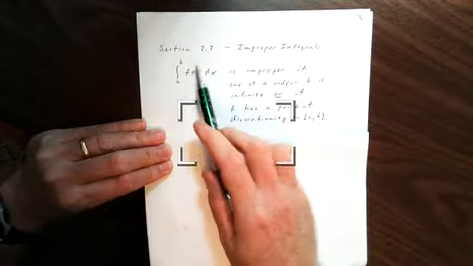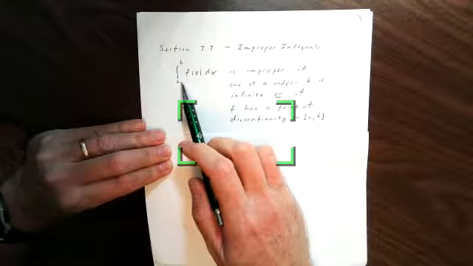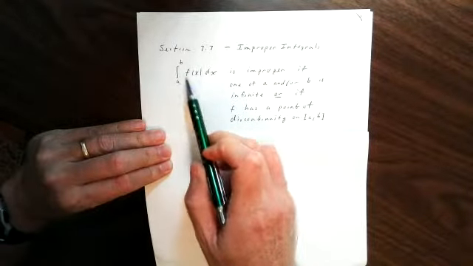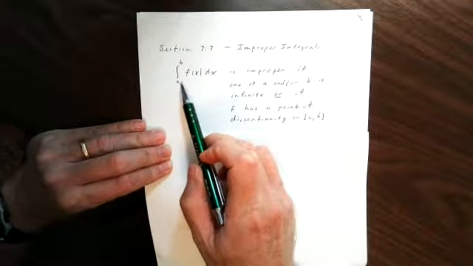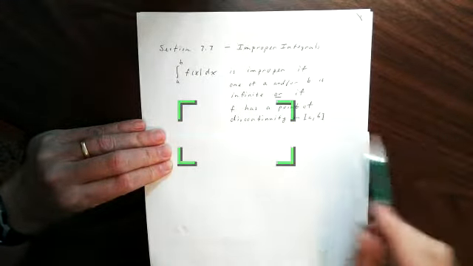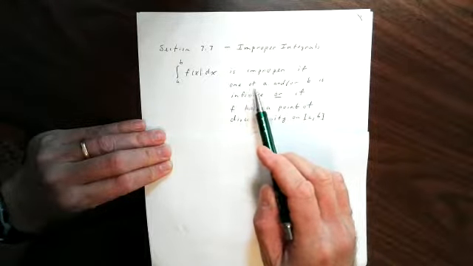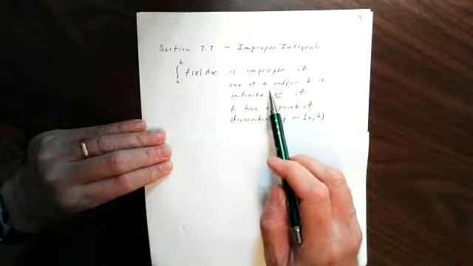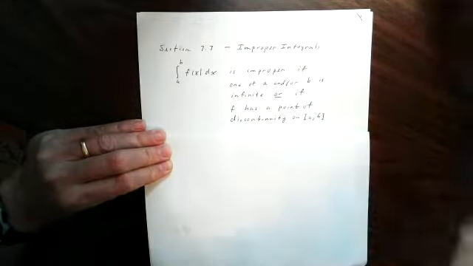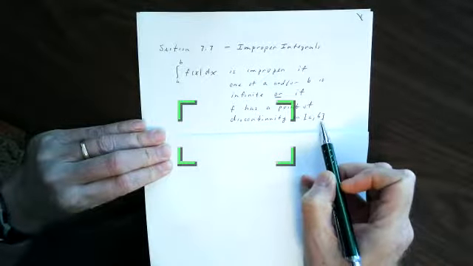Throughout the semester to date, when we compute a definite integral, the endpoints have always been finite numbers, like 1 and 5, 2 and 4, something like that. And the function has always been continuous between the endpoints. There aren't any vertical or horizontal asymptotes. Well, we say an integral is improper if it violates one of those conditions. More precisely, an integral is improper if at least one of the endpoints a or b is infinite, or if f has a point of discontinuity somewhere between a and b.